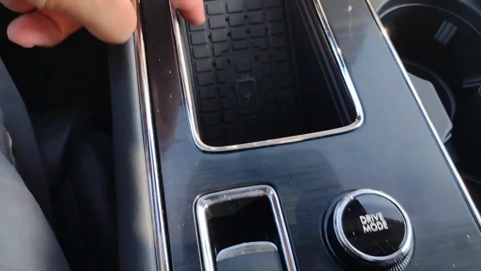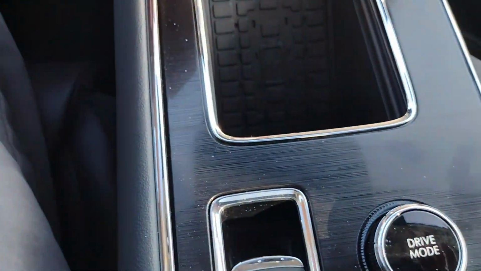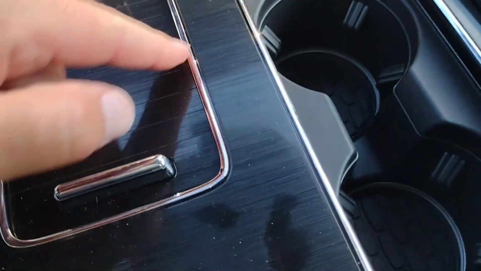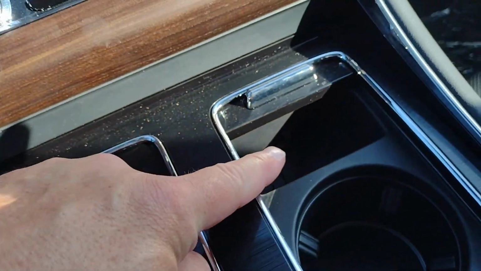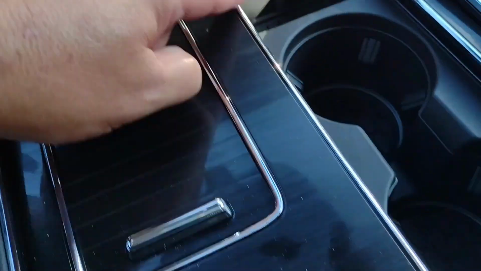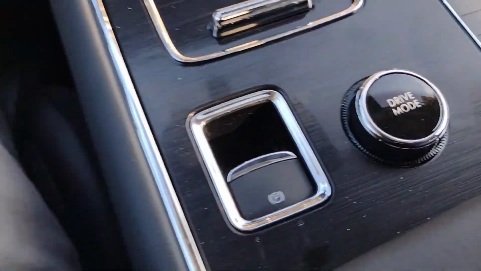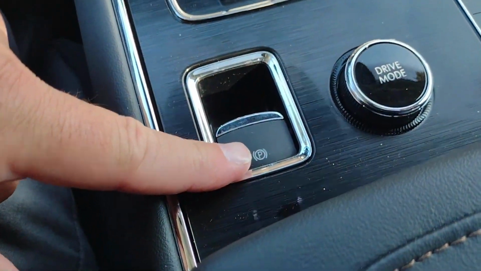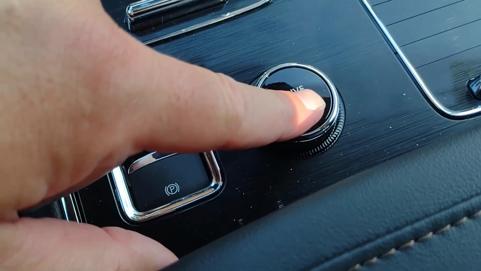Between the seats, we have our wireless charging pad. You can close it. A spot some people like to put their phones and have them standing up. Some drink holders, and once again, they can be covered. The electronic parking brake, and your drive modes.